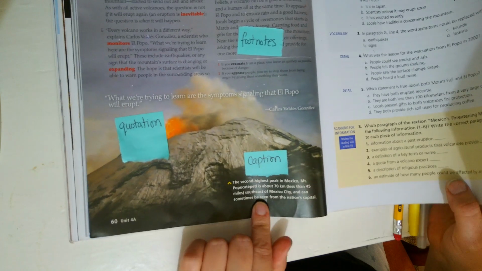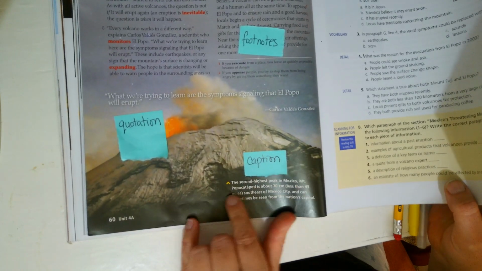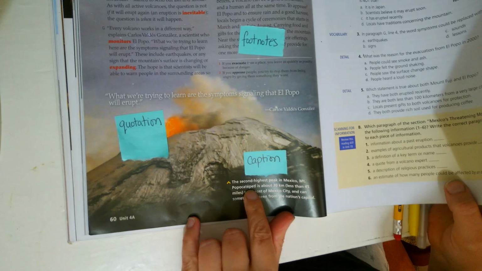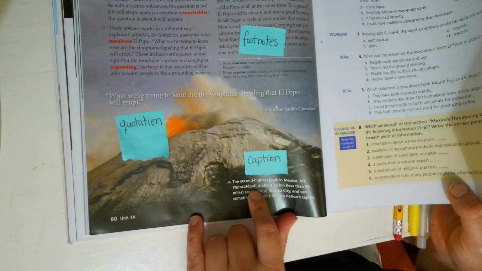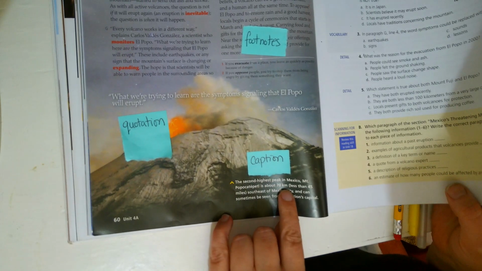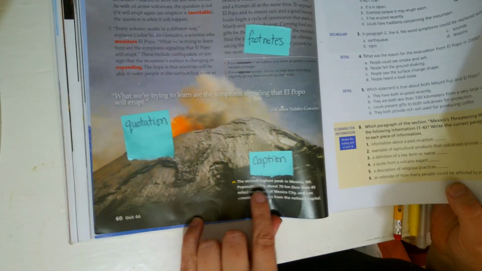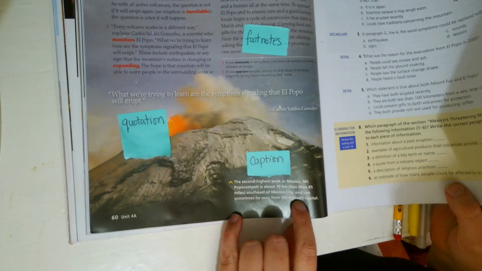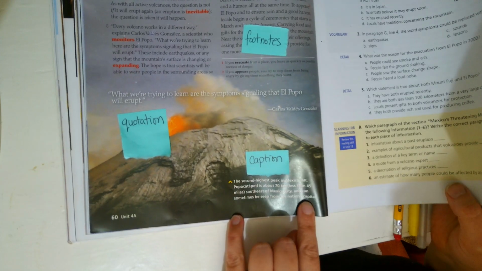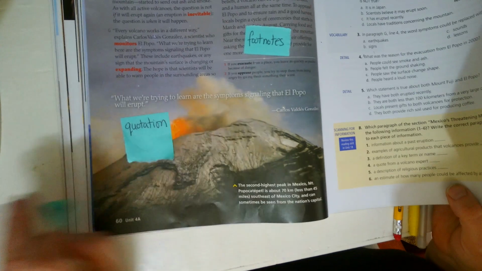My caption says, the second highest peak in Mexico, Mount Popocatépetl, sorry if I pronounced that incorrectly, you will correct me tomorrow, I'm sure, is about 70 kilometers, less than 45 miles southeast of Mexico City, and can sometimes be seen from the nation's capital. Okay, so that caption is telling me which mountain this is.